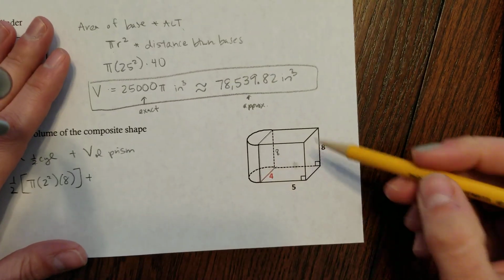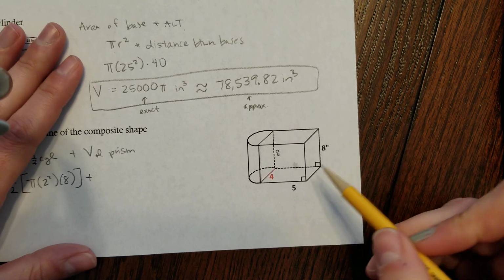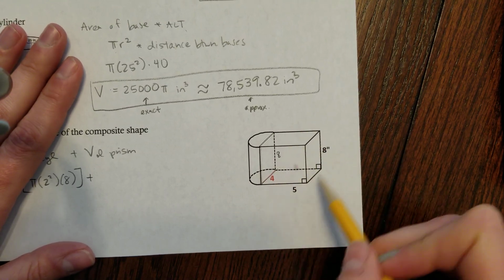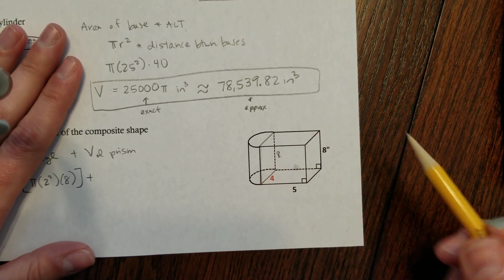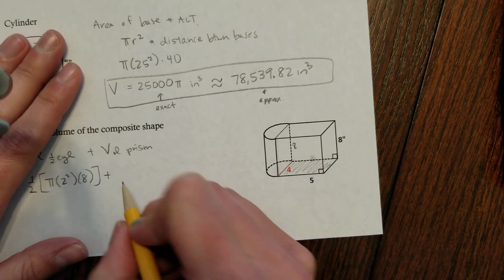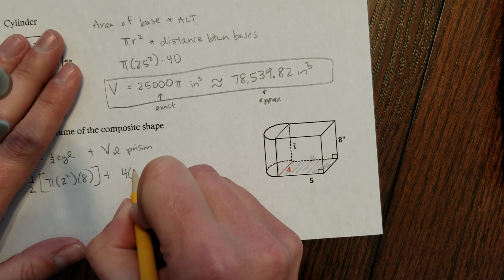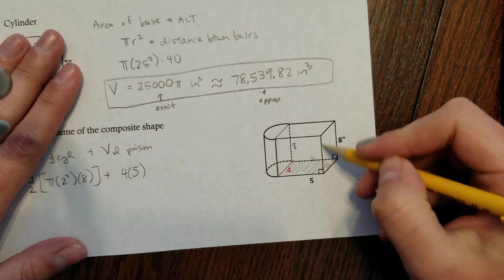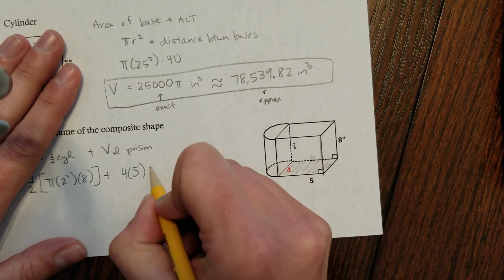And then my prism, which is over here on the left side, area of the base. Since it's a rectangular prism, any of these sides can represent the base. I'm going to use the bottom as my base. So base times height, 4 times 5. The distance between the top and the bottom is 8.